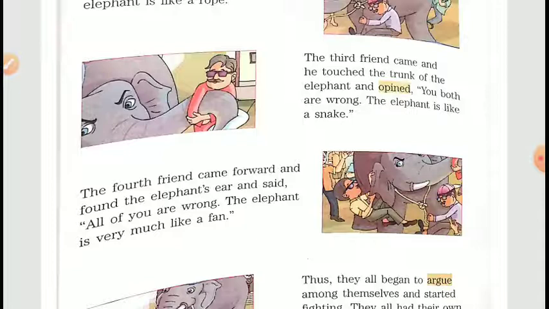The first one was describing the elephant as a tree. The second one was describing the elephant as a rope because they were touching different parts of the elephant. So they were having a different picture of the elephant in their mind. The third friend was touching the trunk. So he said, both of you are wrong. The elephant seems to be like a snake because he was just holding the trunk, not the entire body. Keep in mind, they're just touching one part of the body and framing the picture of the elephant in their mind, which is wrong.